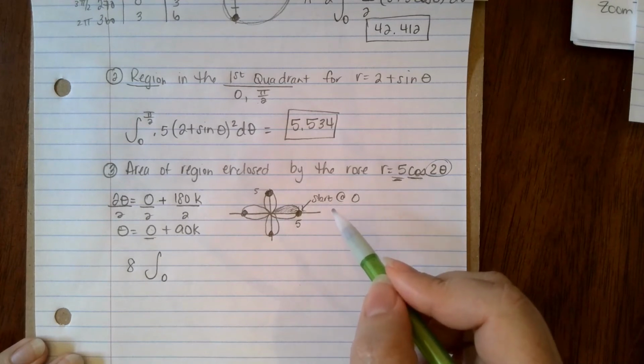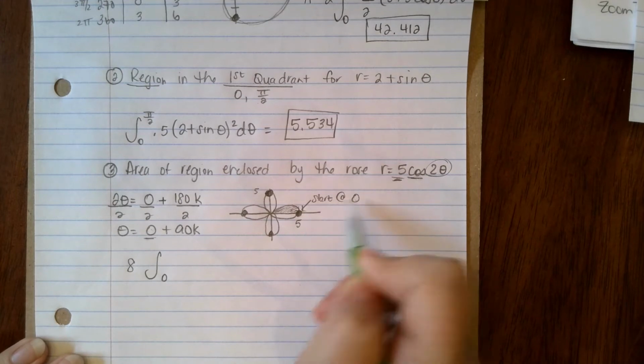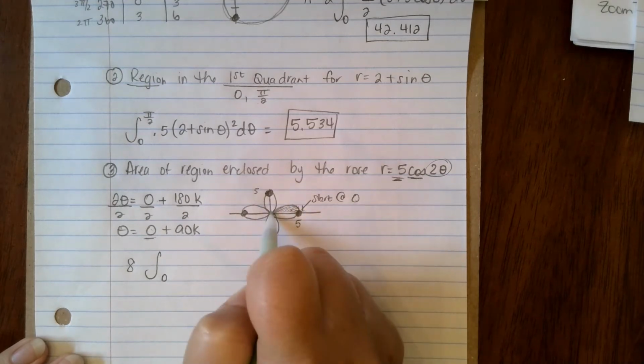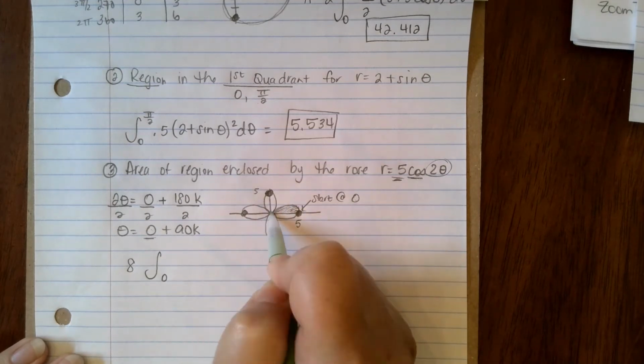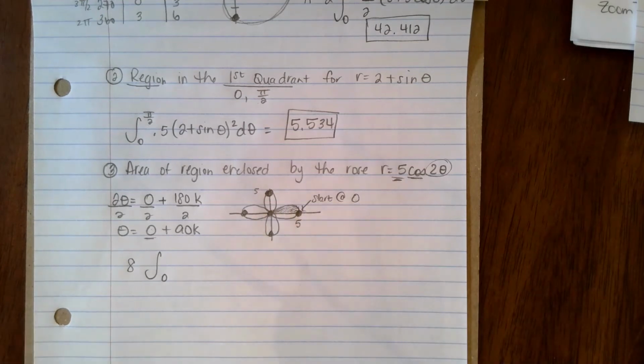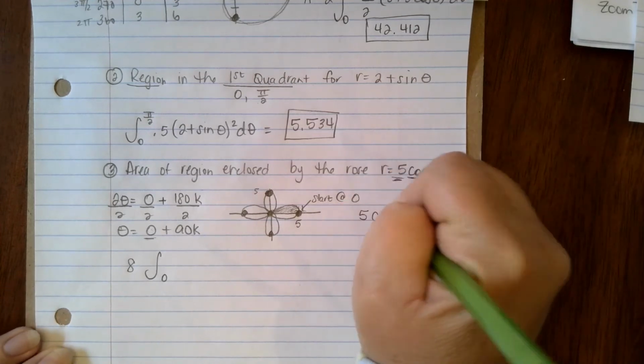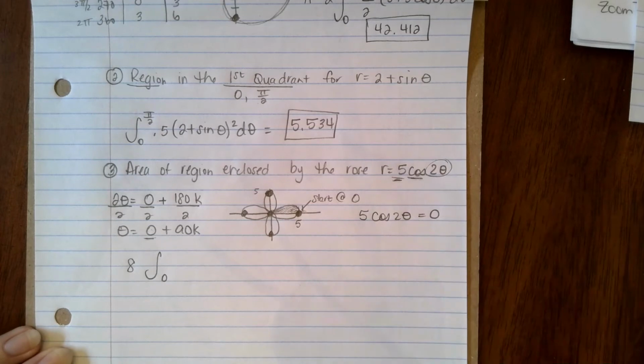Okay? So what do we need to know? I need to know, if I started at 0, what would be my radian if I got back to 0? So I need to know the very first instance that my r returned back to 0. So how do I do that? Well, I take r is equal to 5 cosine 2 theta, and I set that equal to 0.